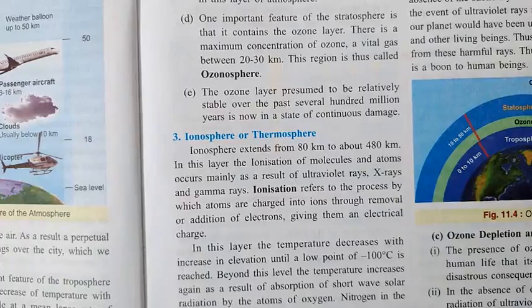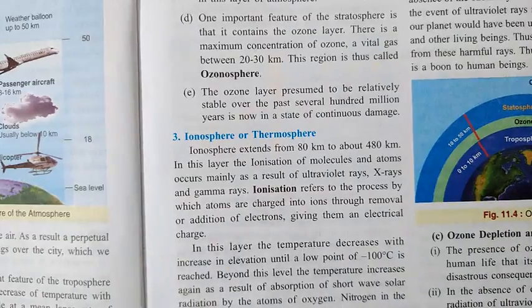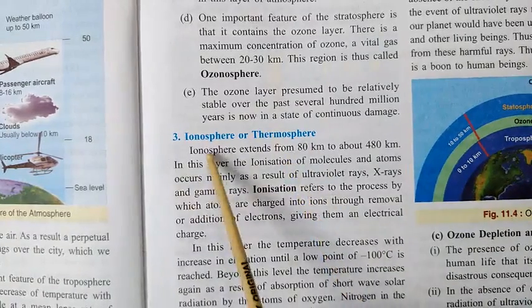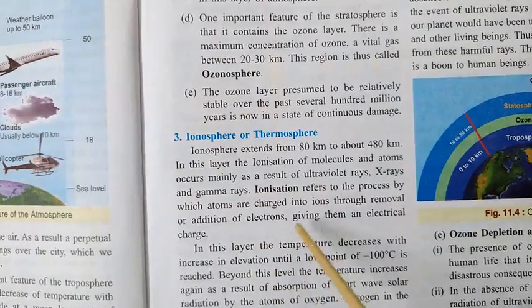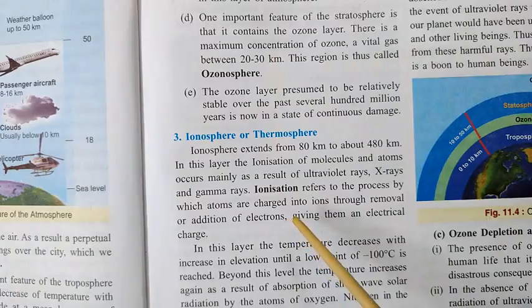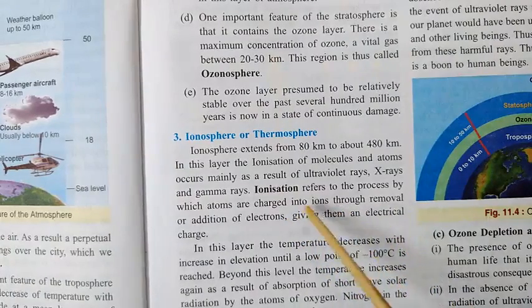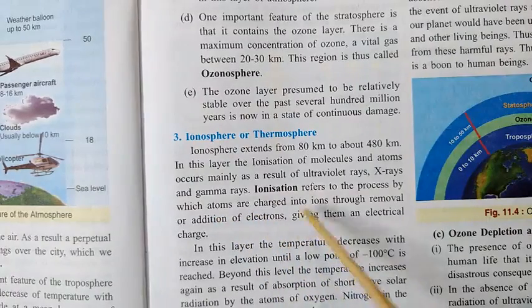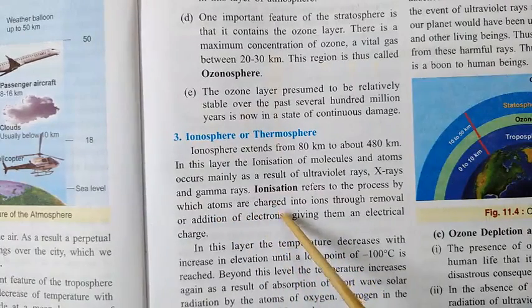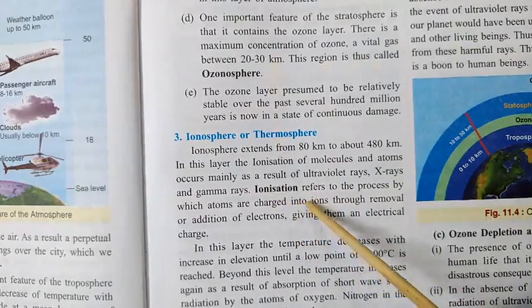So actually, as all of you know, there are large amounts of different types of cosmic rays, and the radiation tries to enter the atmosphere of the earth. Now what happens in this thermosphere? When the molecules come in contact with this radiation, they get electrically charged, and they form into ions. So this is how these atoms are charged and change into ions, and this is how this layer is formed.